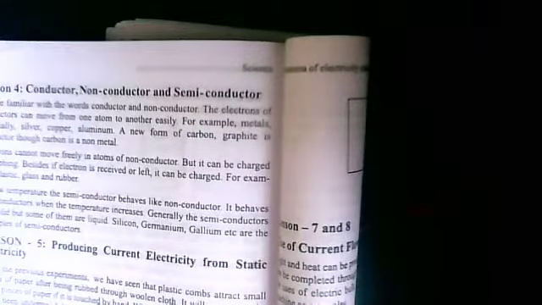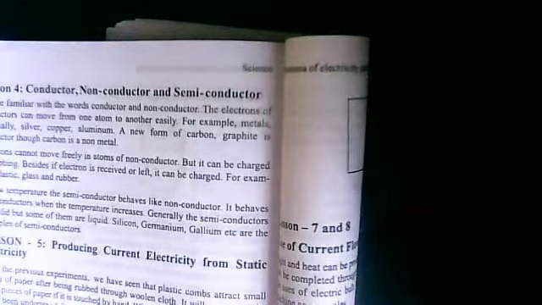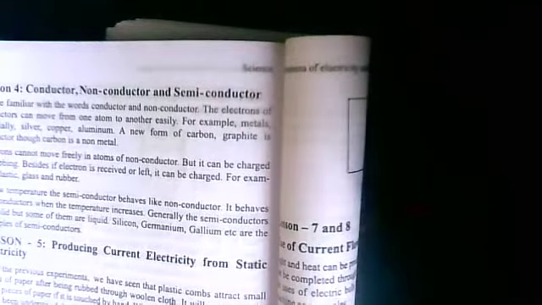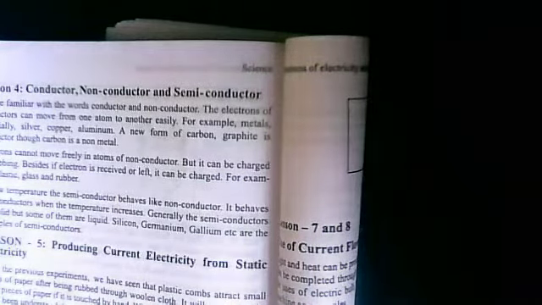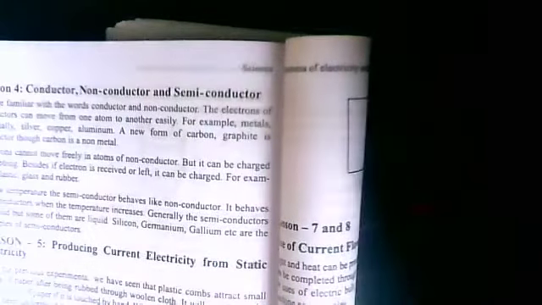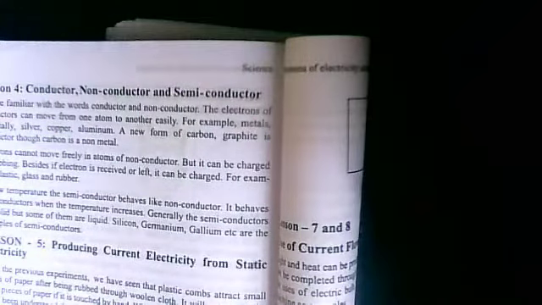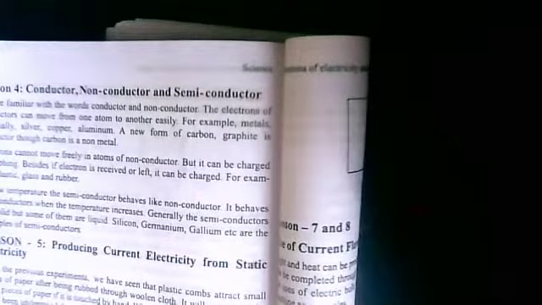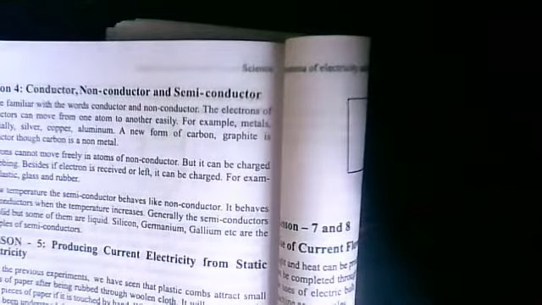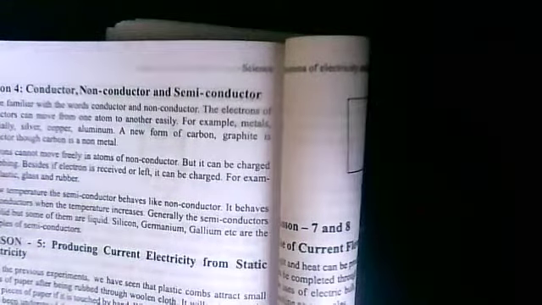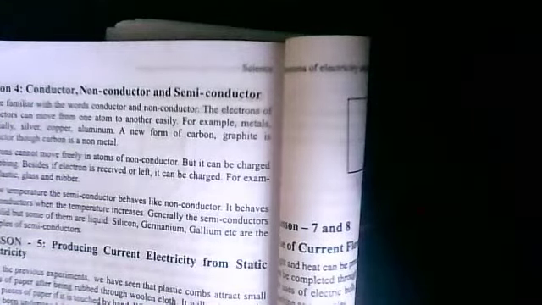I mean the medium, the object which can pass electricity, which can carry electricity. That is the charge, carry charge. Conductor. Non-conductor means... An example of conductor is wire, aluminium wire, copper wire.